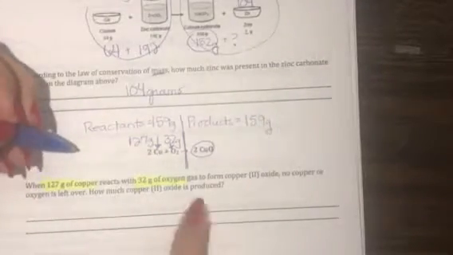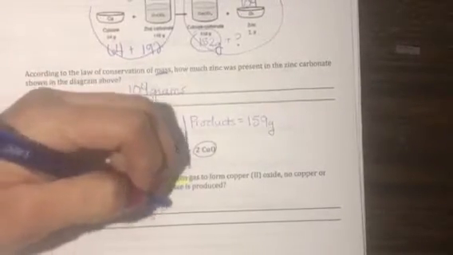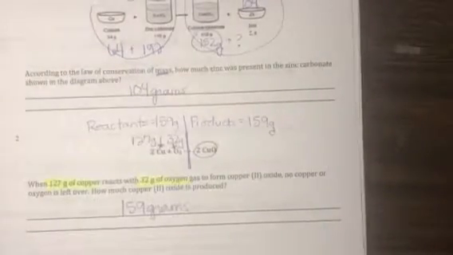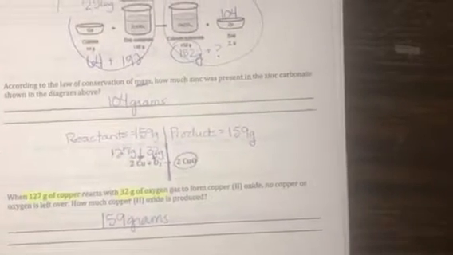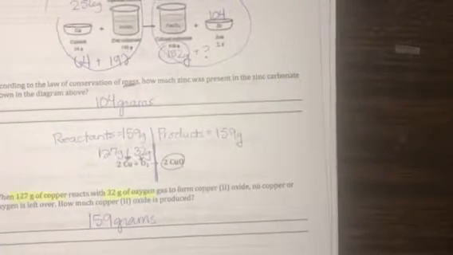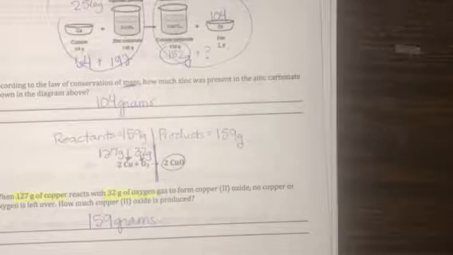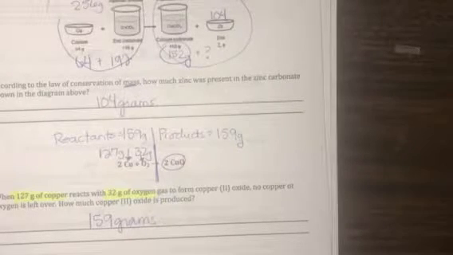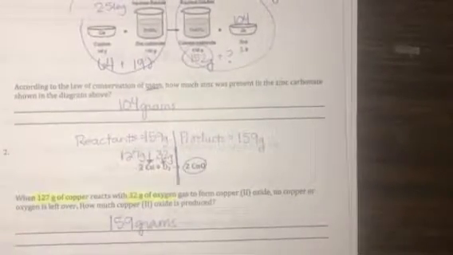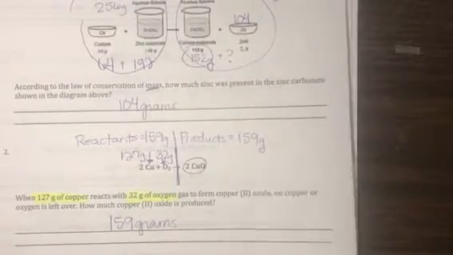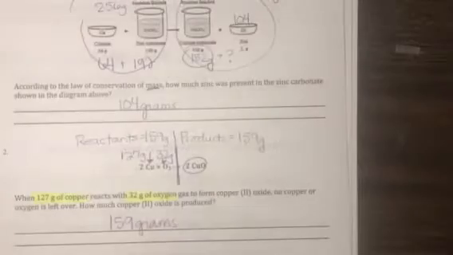So how much copper oxide was produced? 159 grams. So that is law of conservation of mass. Just a reminder that however much one side weighs, the other side has to weigh. Any questions on the front page? Do you guys need the front page longer?